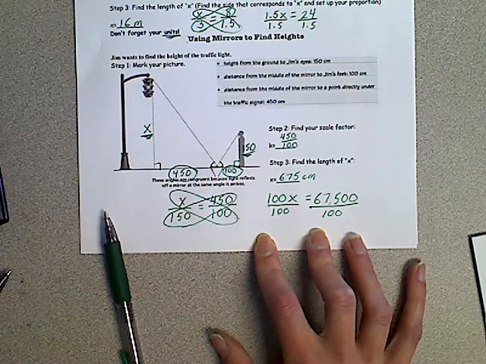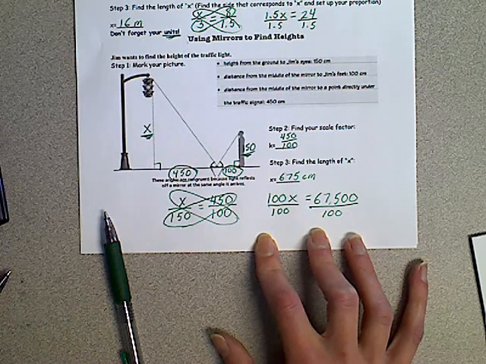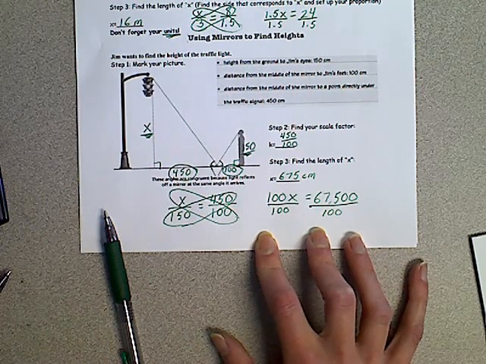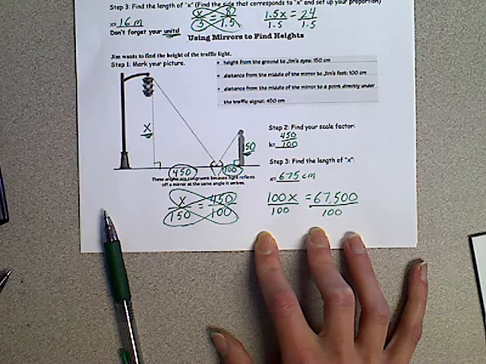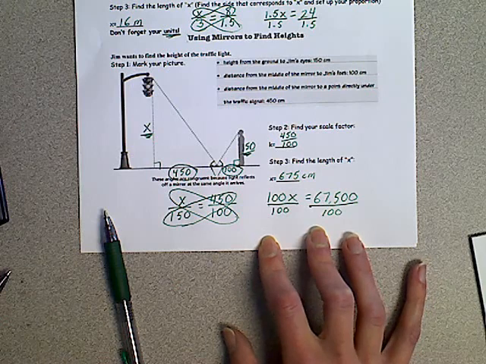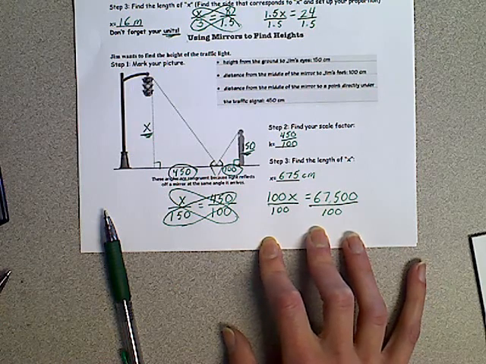Alright, now on your lesson page for today, you have another worked out example, and then a few practice problems to try on your own. Alright, also feel free to go back and review how we solved those proportions in our earlier lesson.